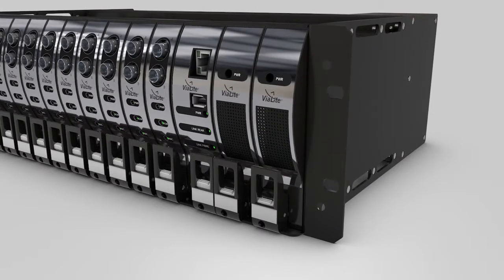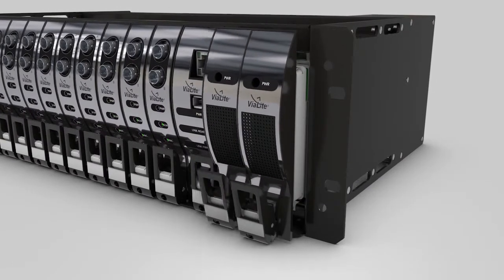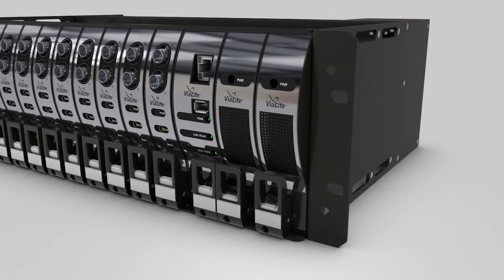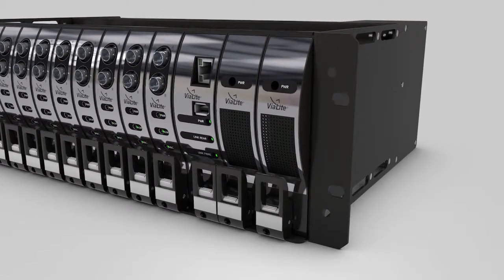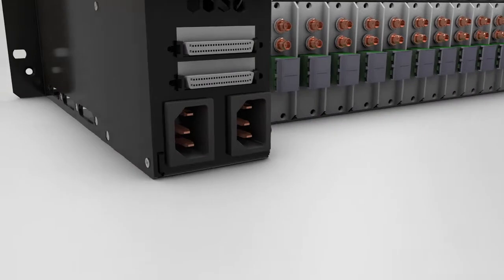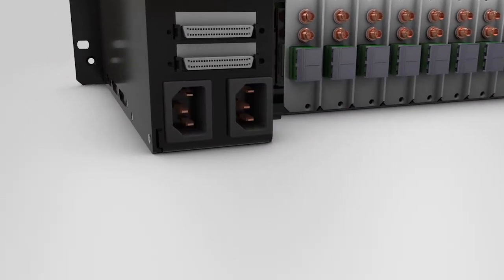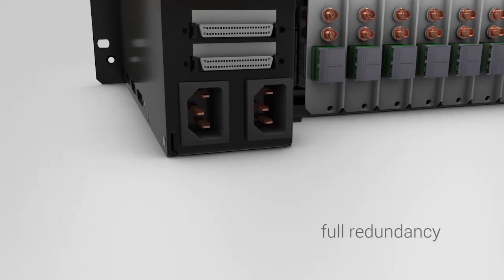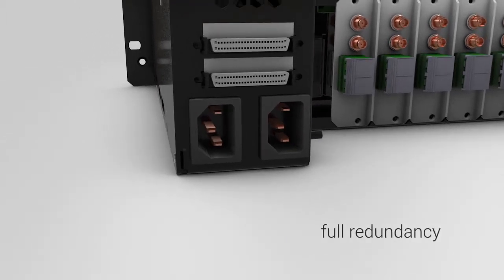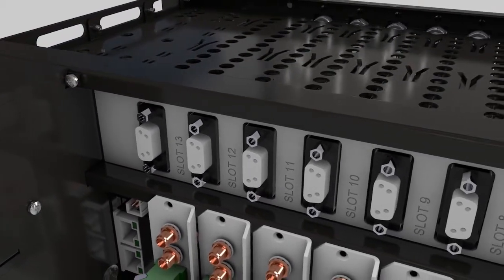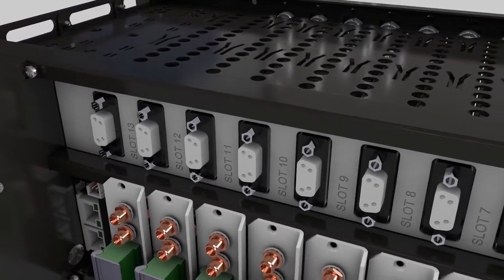Slots 15 and 16 are for dual redundant power supply modules. These are available in either AC or DC variants. At the rear of the chassis, 2 power sockets allow the system to be run from separate power sources, therefore enabling full redundancy. The chassis backplane supports connectivity between the SNMP control and the other modules.